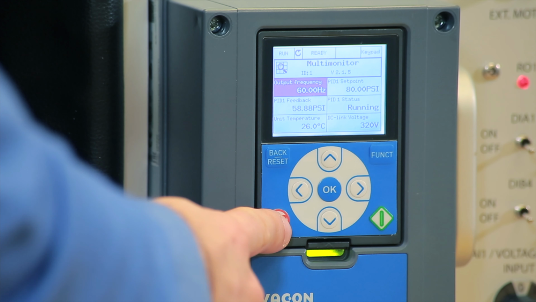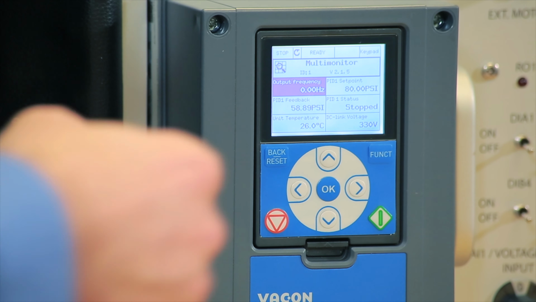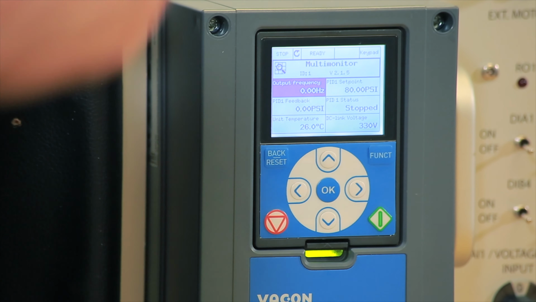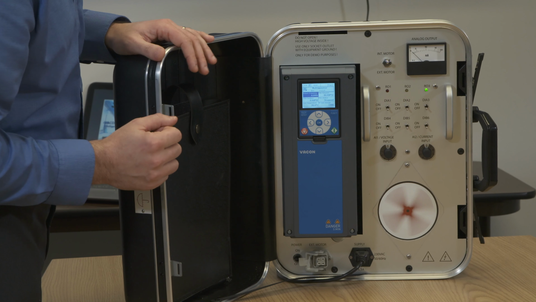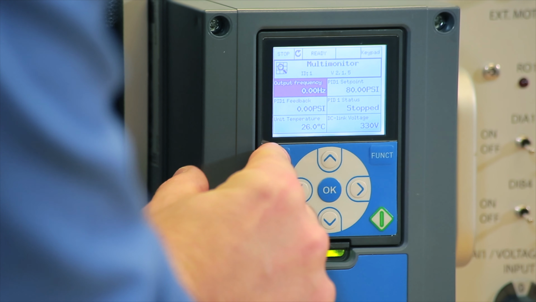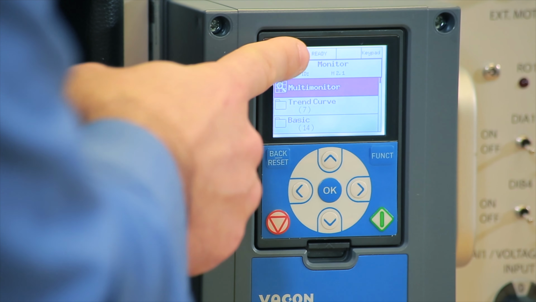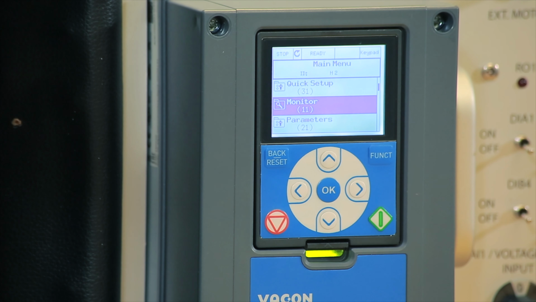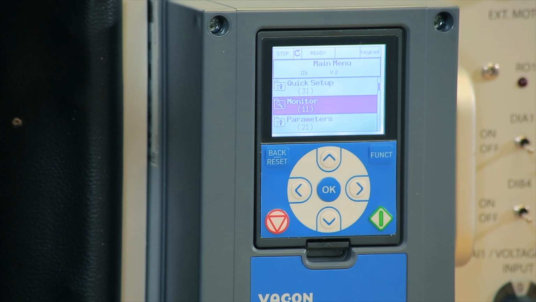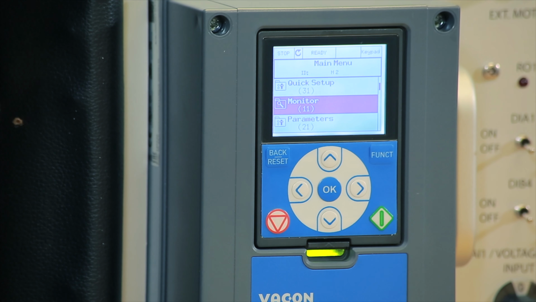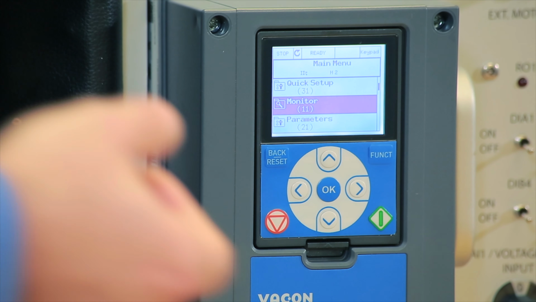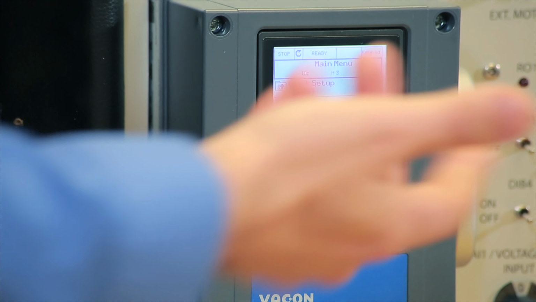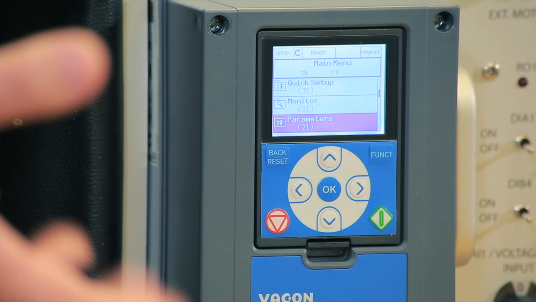So let's stop the drive with the stop button, and we're going to reset the PID feedback to 0 psi. So imagine this is the new application. What we're going to do is go back to the main menu, and we're going to use logic in order to find where the soft fill program is when it comes to the PID controller inside the drive. So here's the main menu. We're going to go down to parameters, because this is where everything to do with programming the drive is.